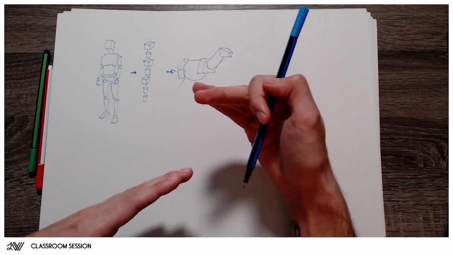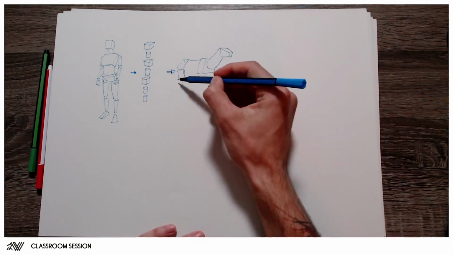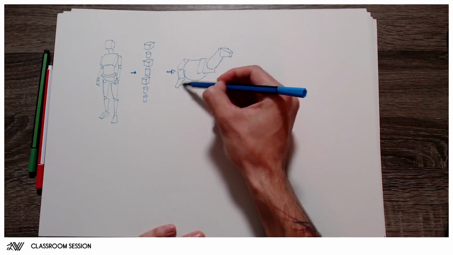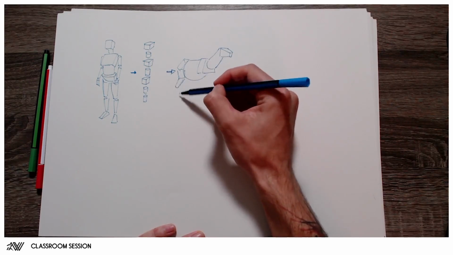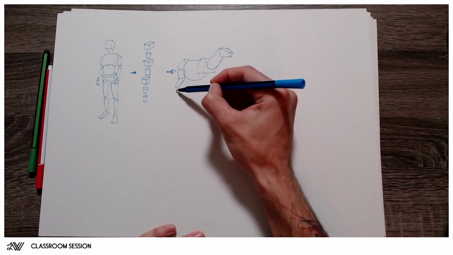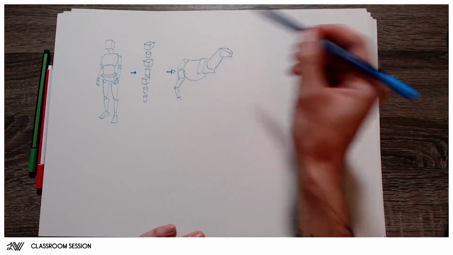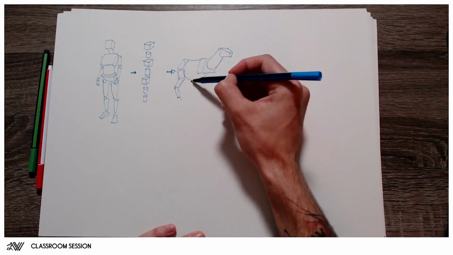Different from human anatomy, we have another small cylinder for the lower leg, and then another cylinder for the feet, basically, because this is the heel going into the feet. Same on the other side.